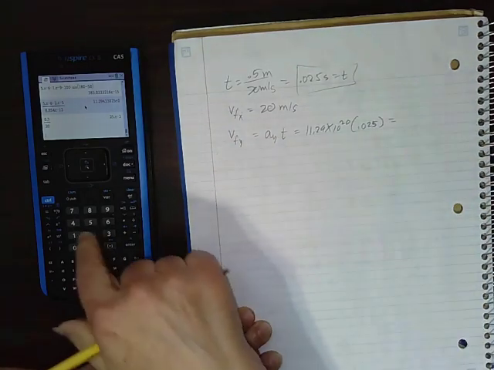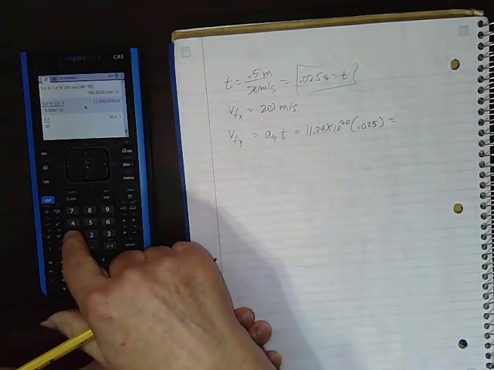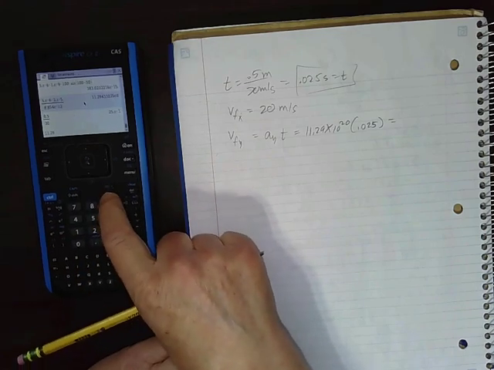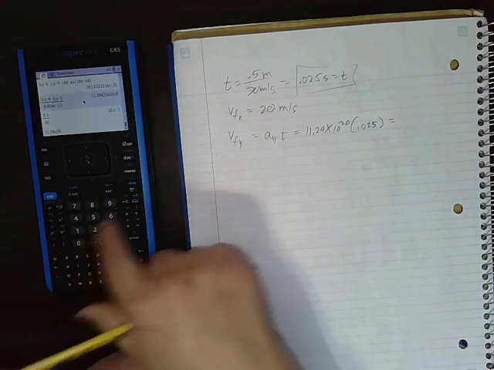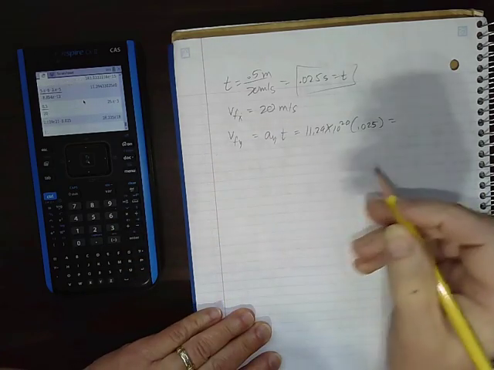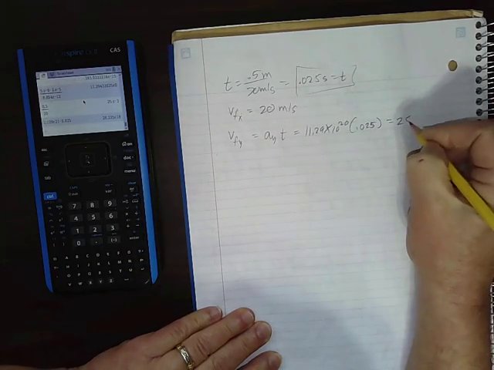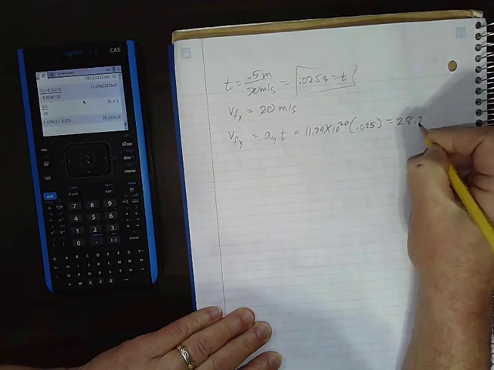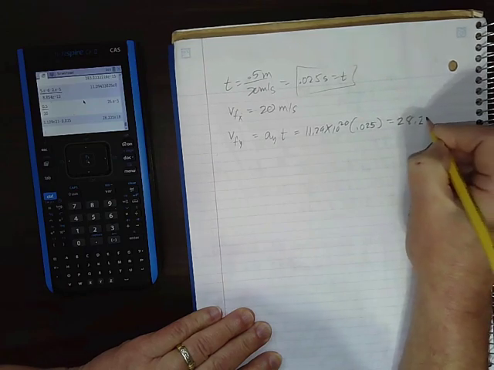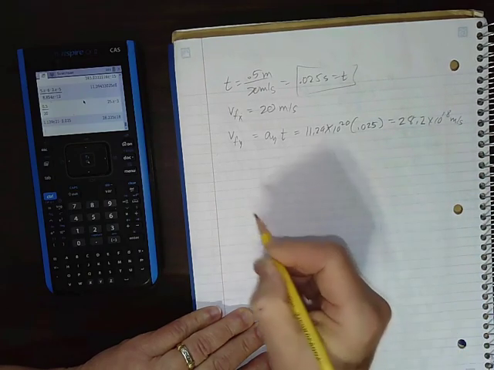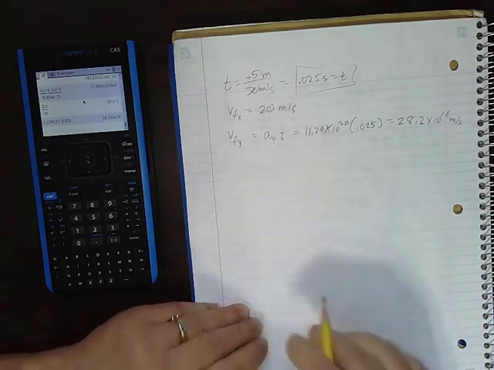So we're going to have a lot of acceleration. Anyway, probably crazy numbers, but 11.29 E20 times 0.025 is 28.2 times 10 to the 18th meters per second. Okay, anyway, we're going with it.